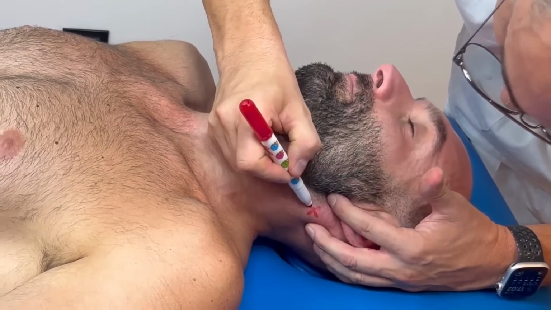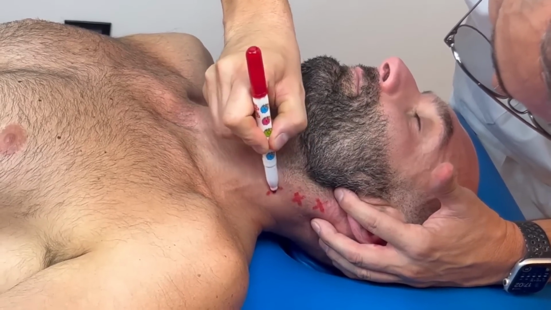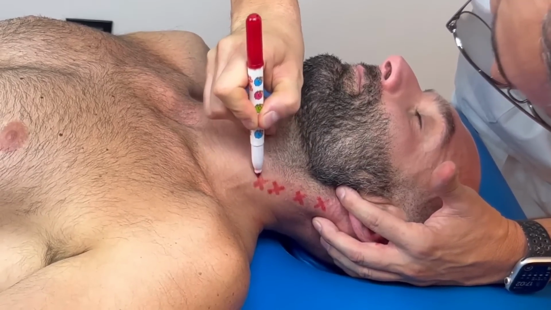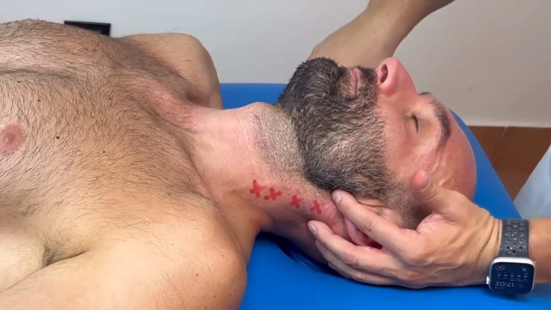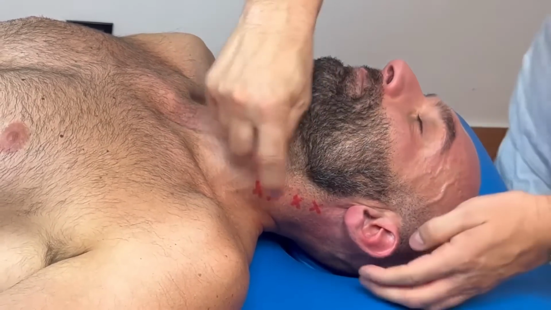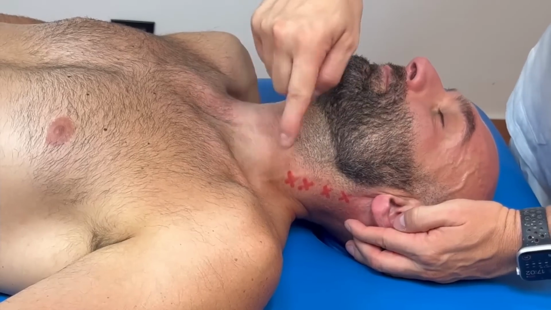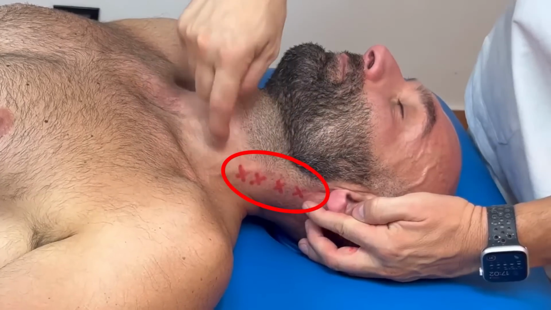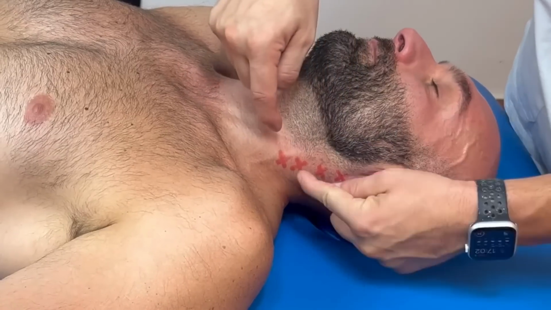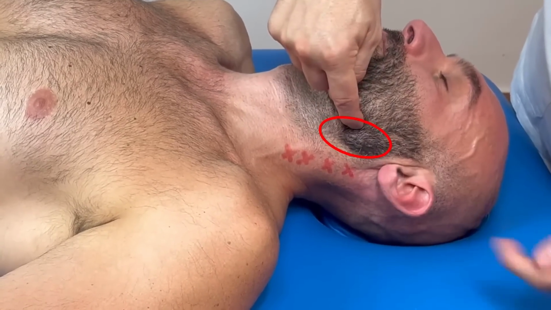This bundle contains 4 trigger points located in this position. The stimulation of these triggers will create areas of radiation that vary in visibility. The first area of radiation is found right at the origin, that is, right here. Another area of radiation, when stimulating these triggers, will be the angle of the jaw.